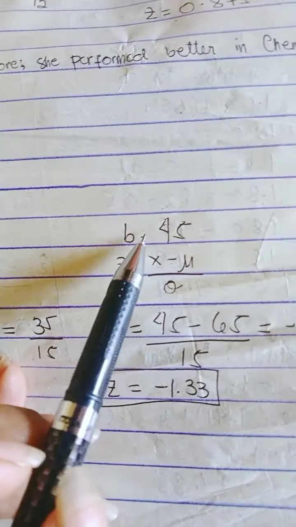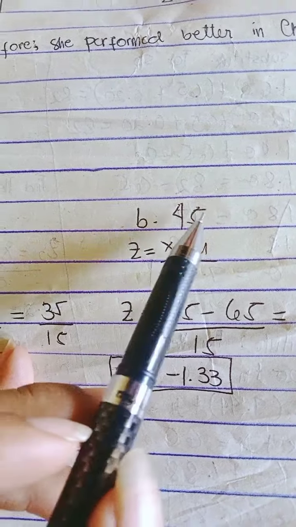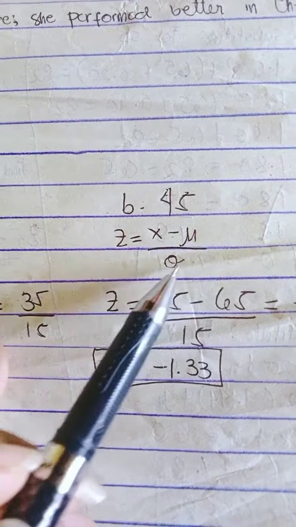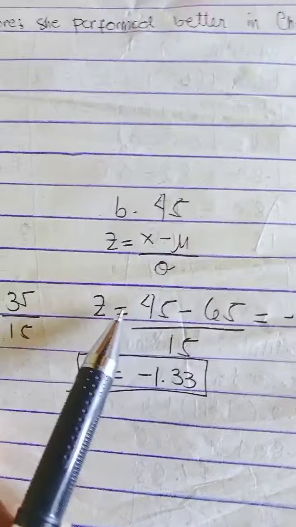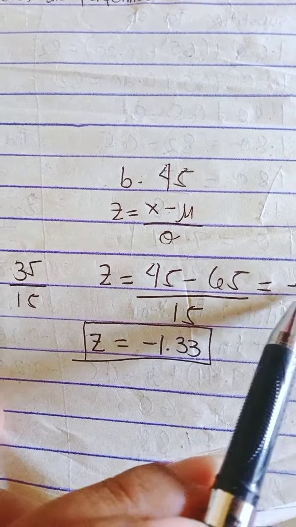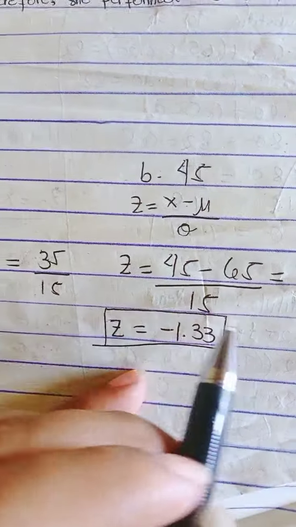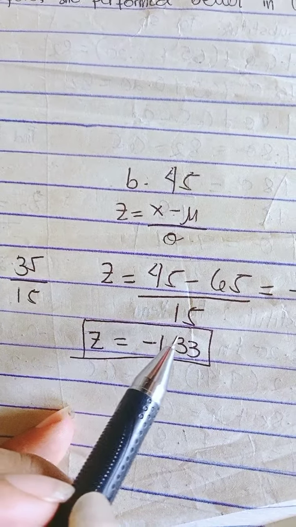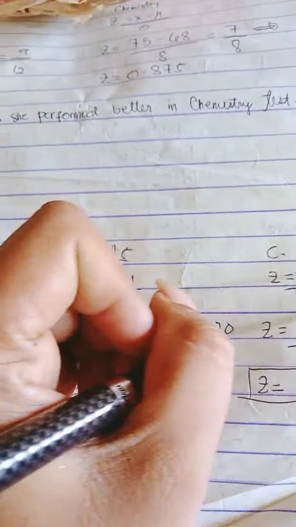So, letter B, 45 yung x natin. Z-score equals x less mean over standard deviation. Z equals 45 less 65 equals negative 20 over 15. Then, z-score equals negative 1.33.